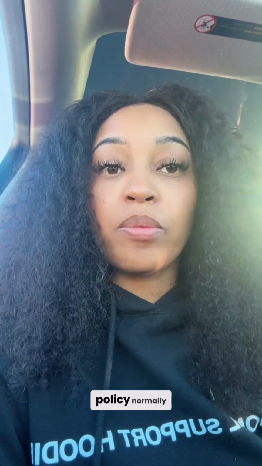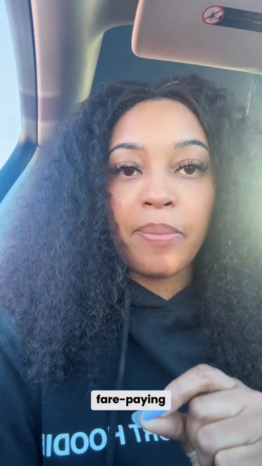Okay guys, day 3. Here's question 1. A life insurance policy normally contains a provision that restricts coverage in the event of death under all of the following situations except A, pilot of personal airplane, B, war, C, suicide, D, fare-paying passenger. The answer would be D, fare-paying passenger.